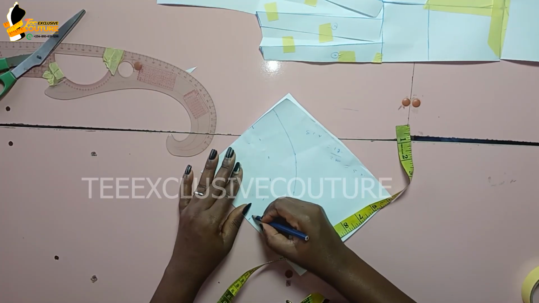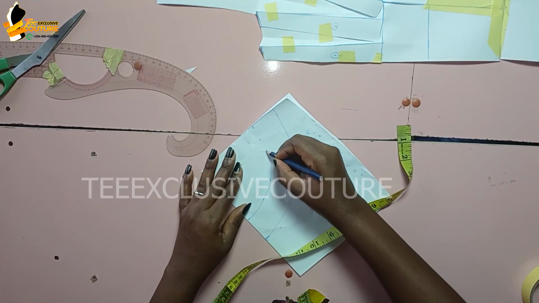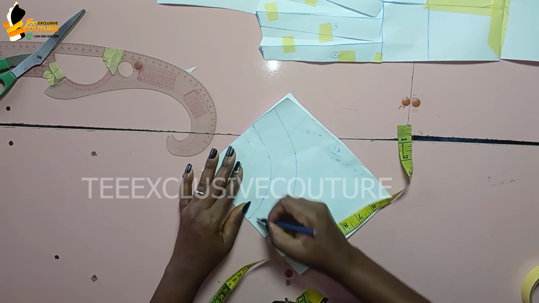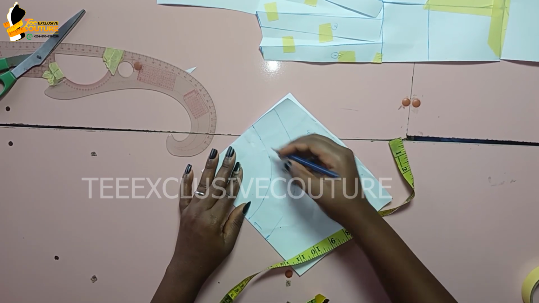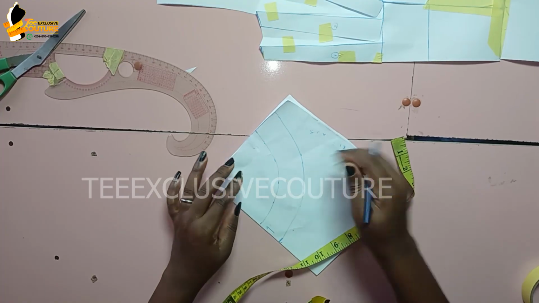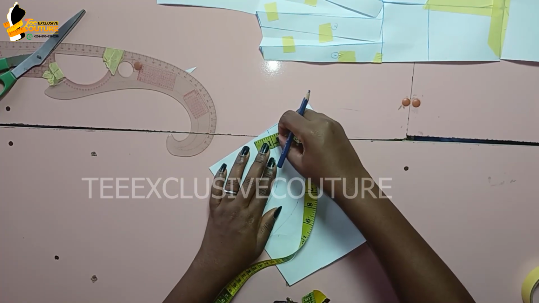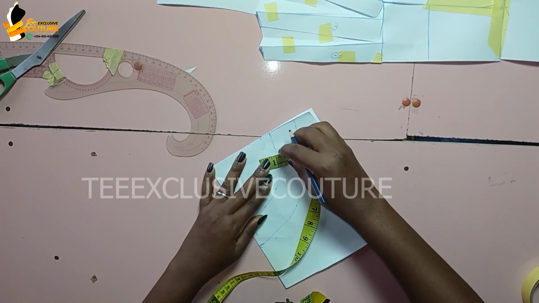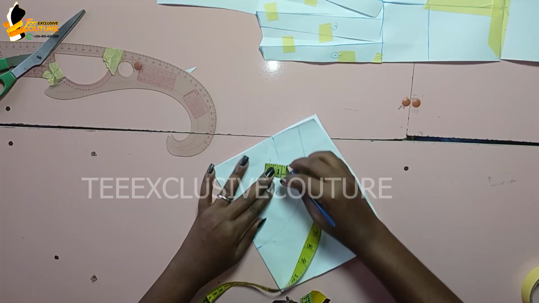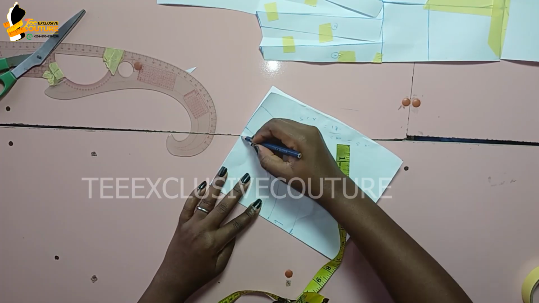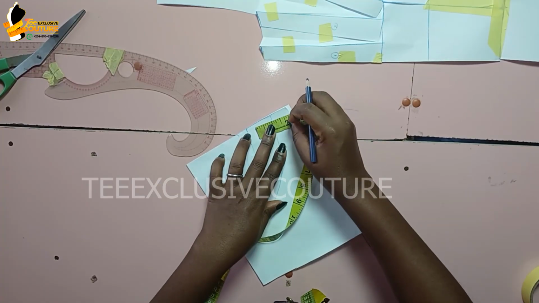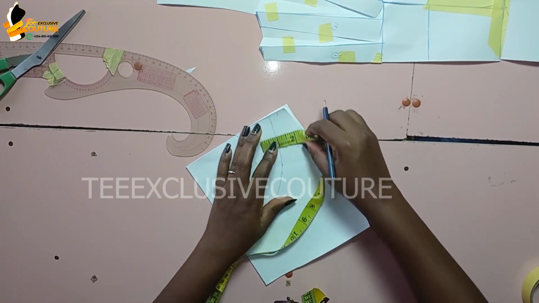Okay, so we have this now, then we connect it together. So this is going to be the height of the collar. This part is coming to the neckline, and this part will be up. So you just go ahead and mark your 0.5 allowance all round for this part. And also for this down part, you add your 0.5 allowance.